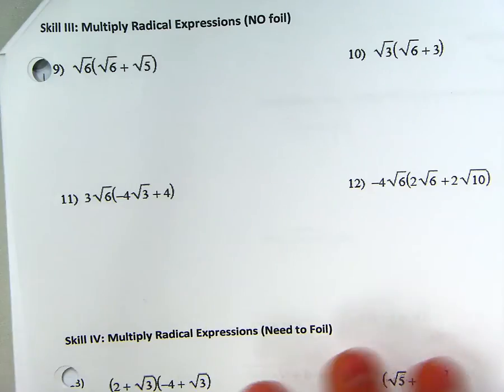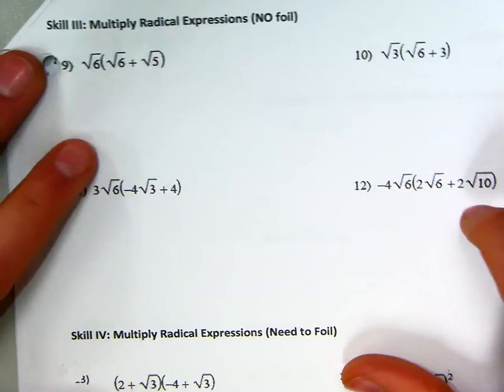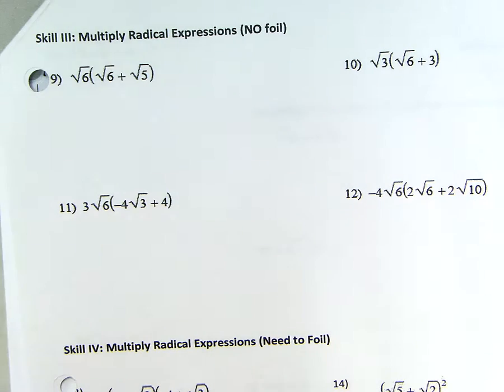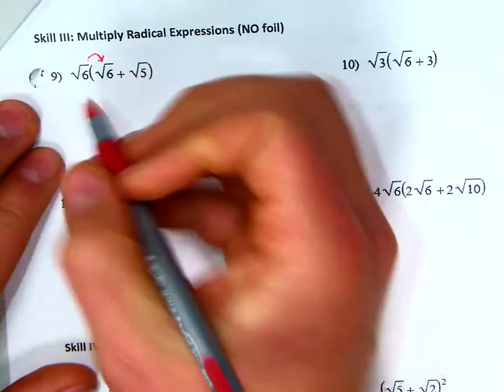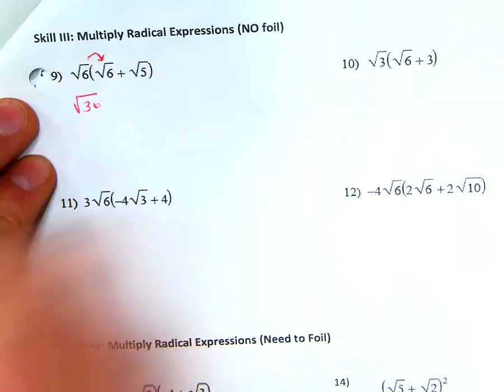And now here's the new stuff that I felt like we weren't going to get to, and it's multiplying radical expressions. This is like the non-FOIL. You just have one part. So what we have to do is just distribute. We're going to multiply the square root of 6 times the square root of 6. Well, that's the square root of 36.